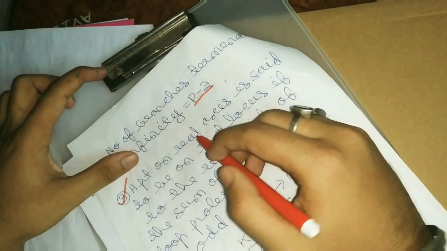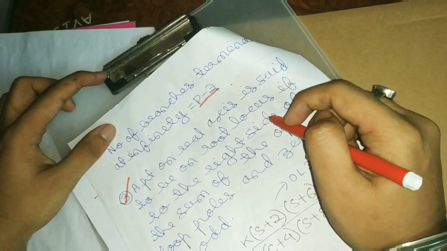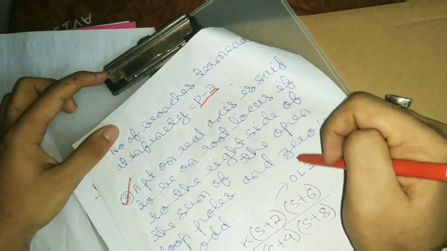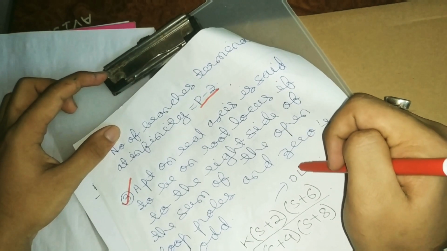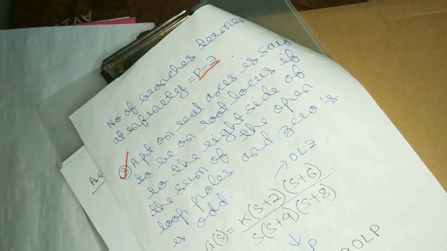Okay, our third point is, a point on the real axis is said to be on the root locus if to the right side of it the sum of the open loop poles and zeros is odd. So what does this statement mean?